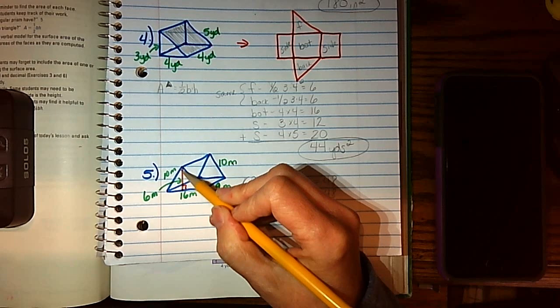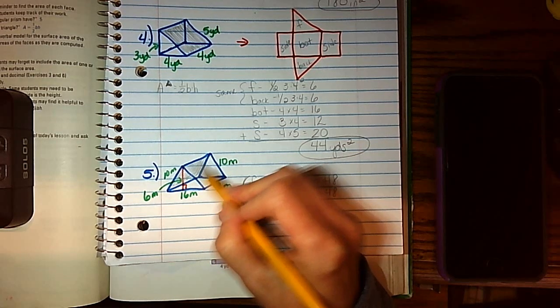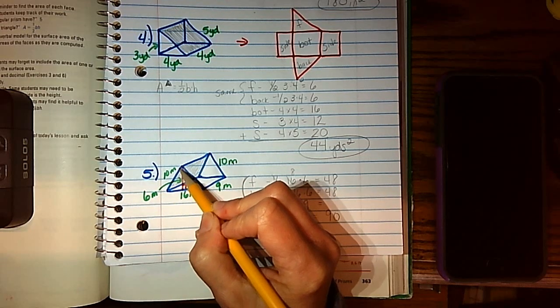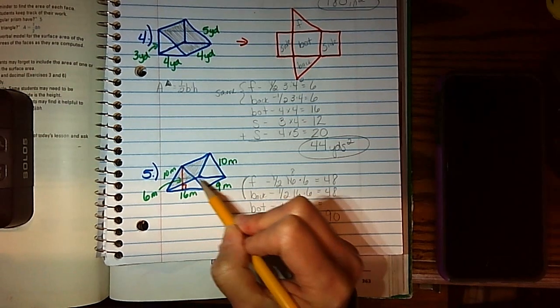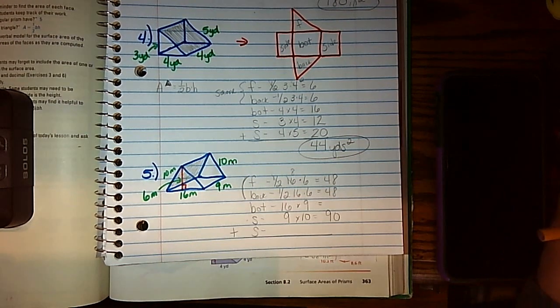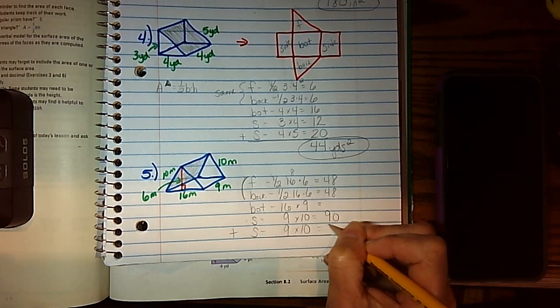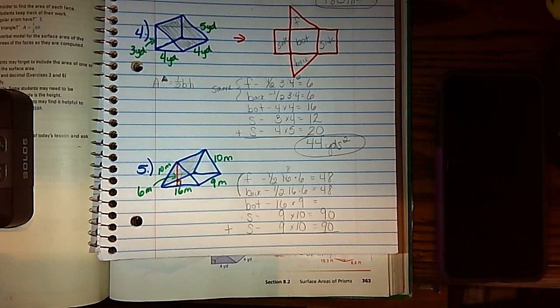And now this side over here. Well, I know this side is 10. What's this bottom? Well, if this side is 9, that means that side has to be 9 as well. So this time our two sides happen to be the same size, and that sometimes happens.